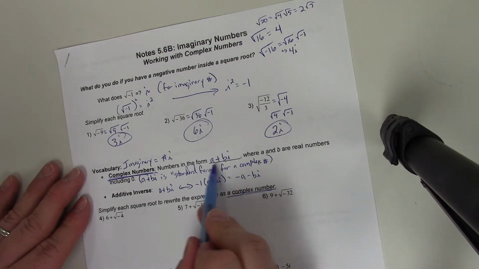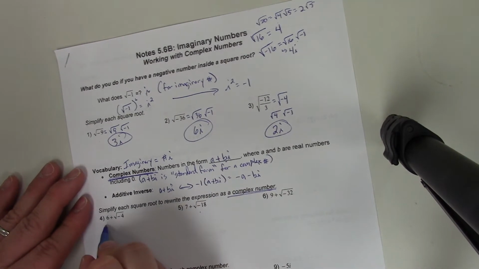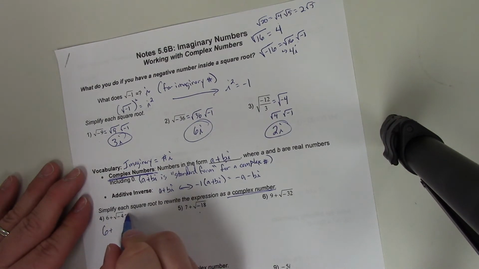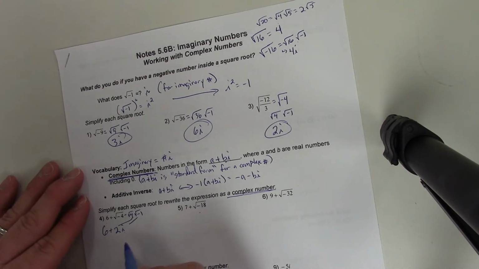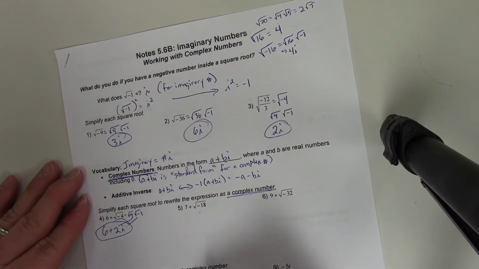And again, a complex number is a plus bi. So here, I don't have to do anything with this 6. I'm just going to rewrite it. This becomes the square root of 4 times the square root of negative 1. That's how I get 2. That's how I get i. And I cannot combine those. So it'd be like 6 plus 2x. It doesn't give me 8x. It's 6 plus 2i. So that's my final answer.